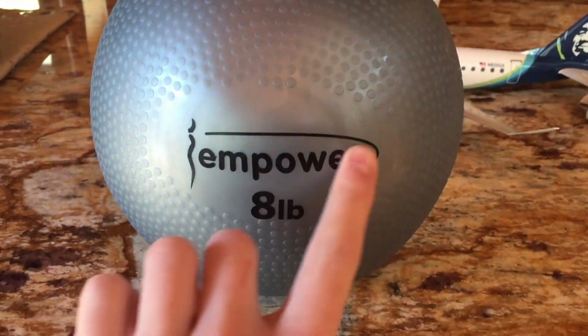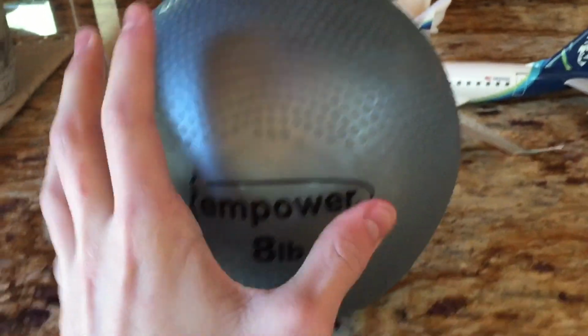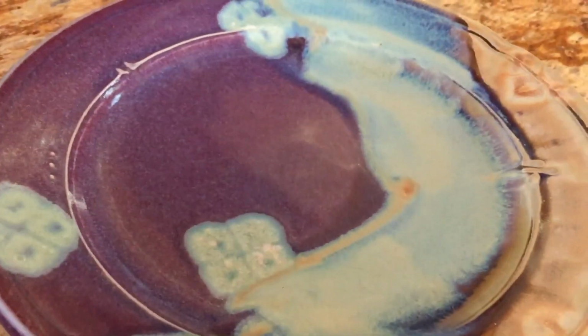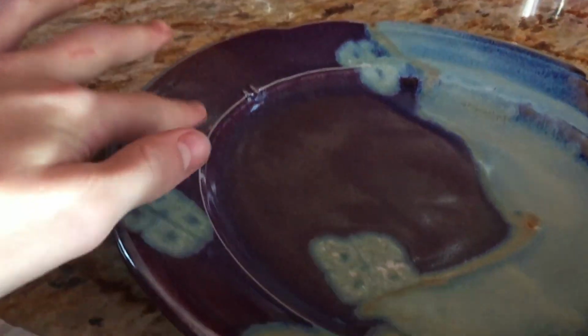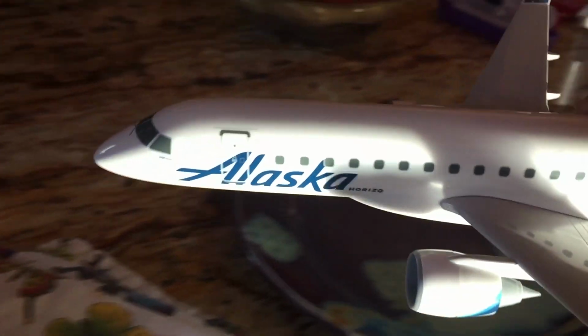This is a weighted ball. I think it's got sand in it, and it represents the globe. Okay, so this is the globe Earth. This is a plate, and it represents the flat Earth with the ice wall around it, which kind of goes up a little bit. So, this is the flat Earth. This is the globe Earth. And this is an airplane. We are not denying the existence of an airplane. Airplane over a flat Earth, airplane over a globe Earth.